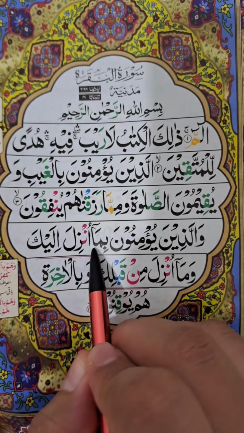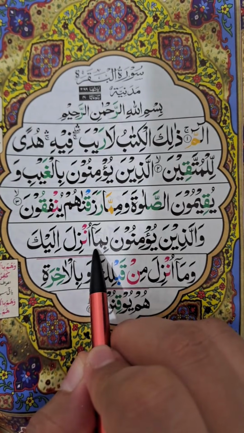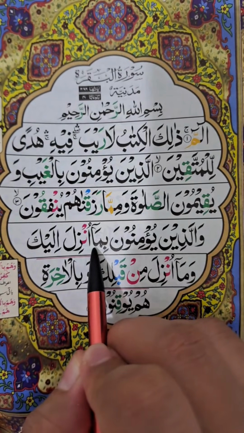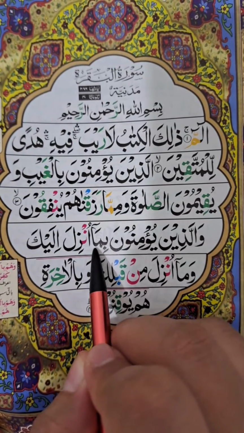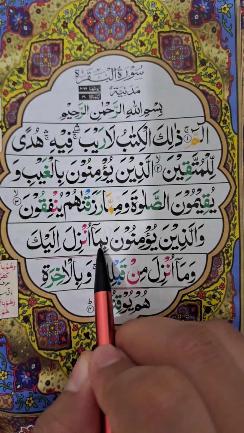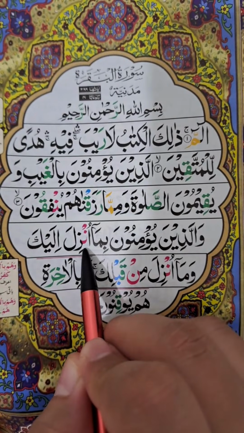The amount of stretching here will be 2.5 alif, or equal to 5 harkat, you can say. But if you are using alif as a measure of stretching, then don't use harkat. If you're using harkat, then don't use alif. One alif is equal to 2 harkat. So here the stretching will be equal to 2.5 alif. So it will be bima unzila.